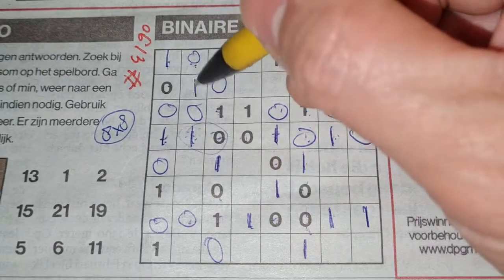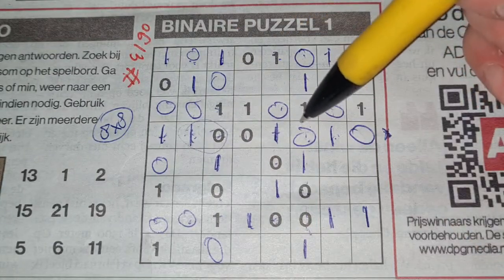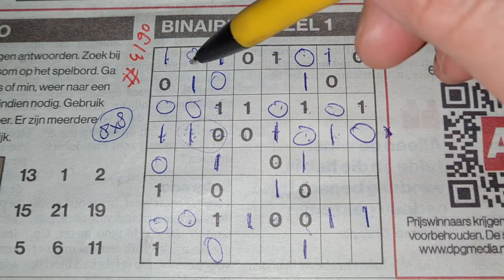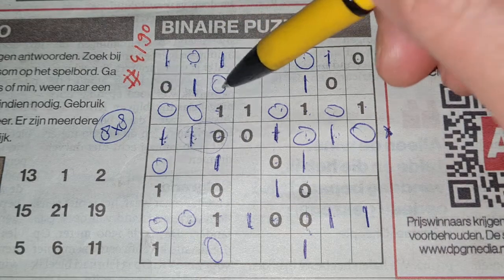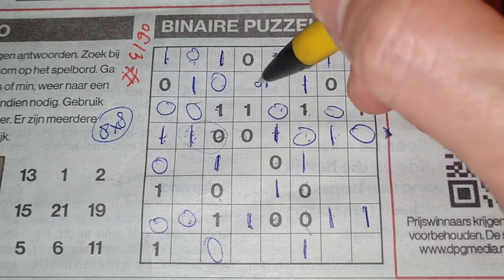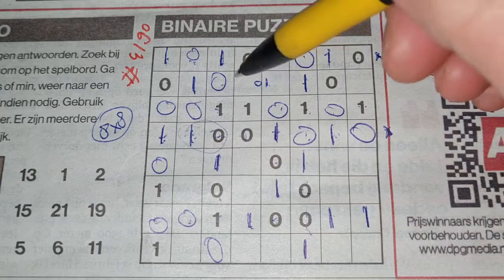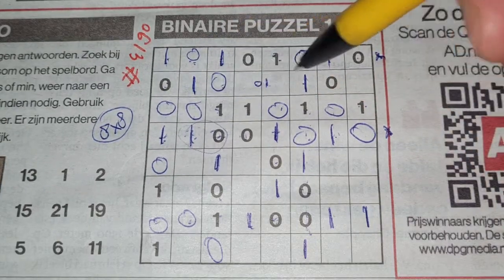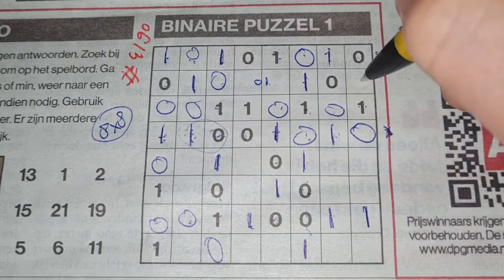Between 2 O's comes an 1. Between an O and a 1 with 2 empty boxes, there's always an O and a 1 there, but I do not know in which order. So we have a first O, second O, third O, fourth O. So this box should be a 1.